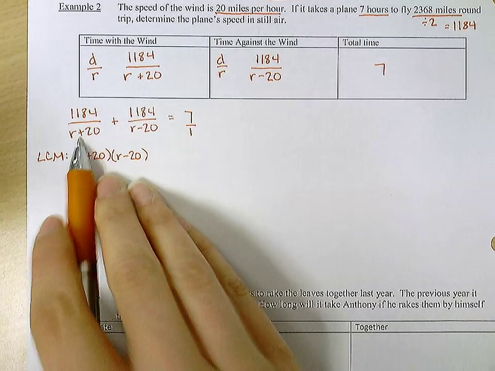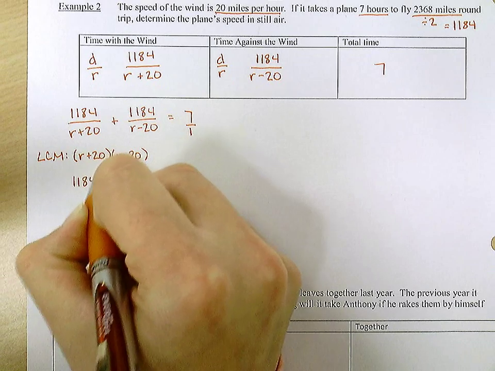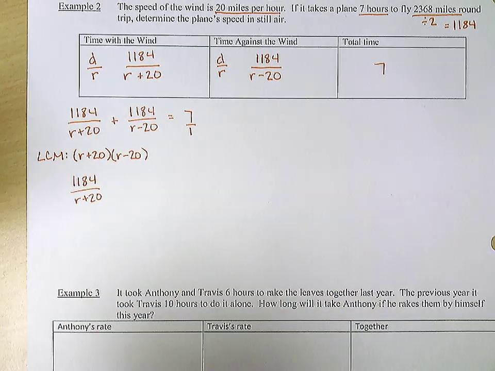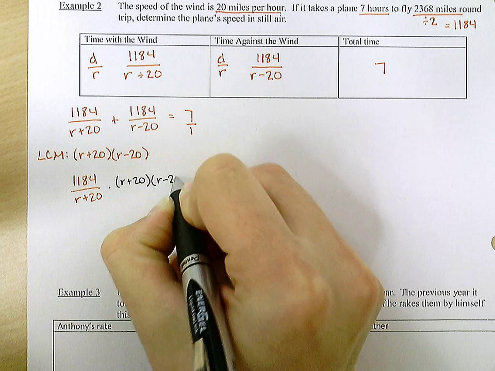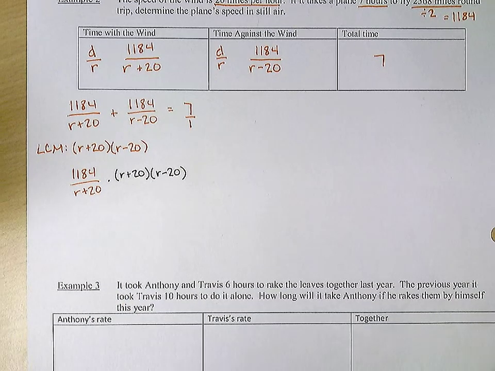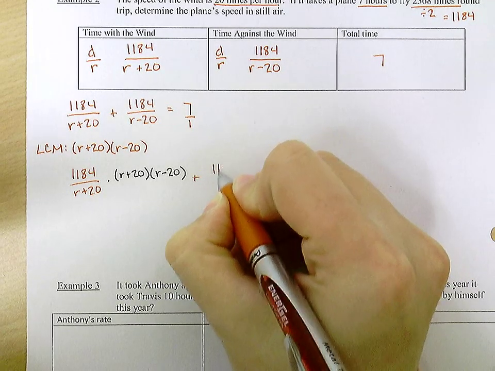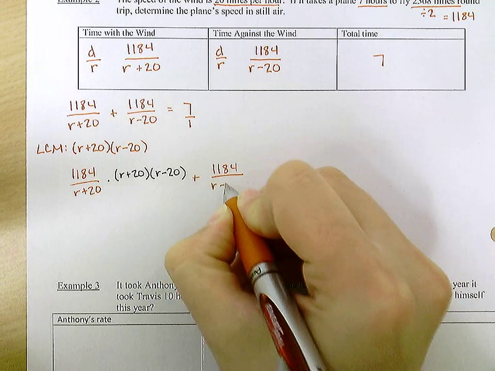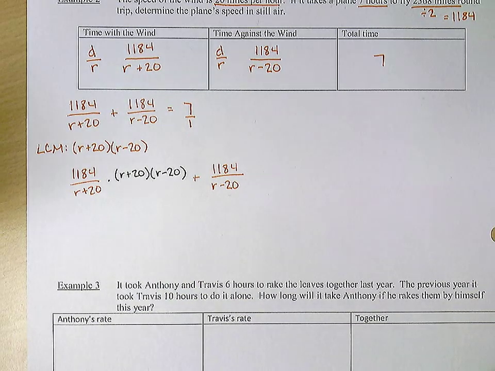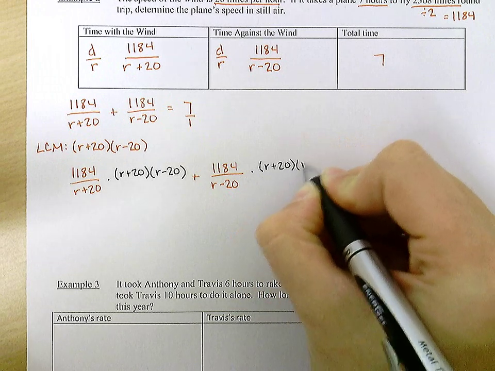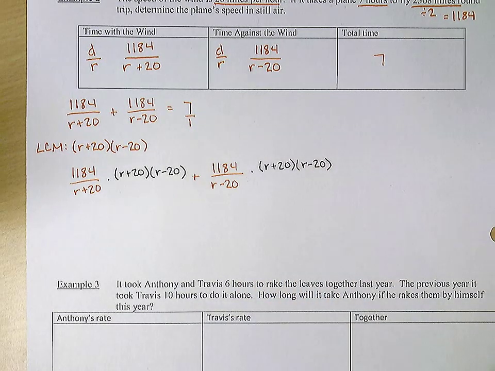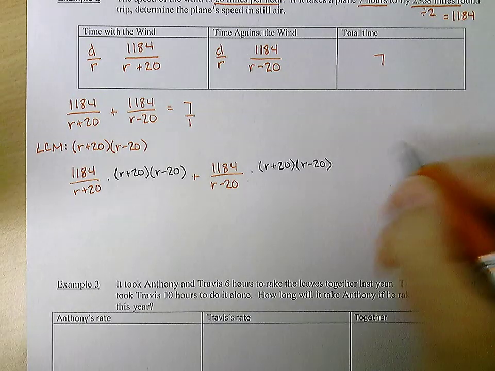Rewriting my first fraction here, I need to multiply the LCM into that fraction. Same thing with your second fraction: multiply the LCM there. And then your last one as well.